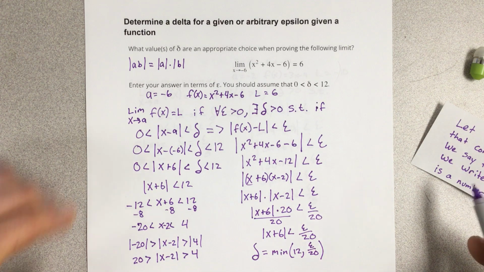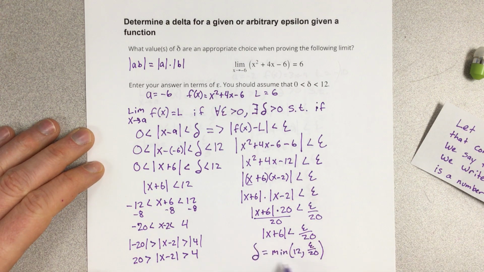They don't ask us to do that, they just ask us to find the delta, and that would be the delta piece that we would use.